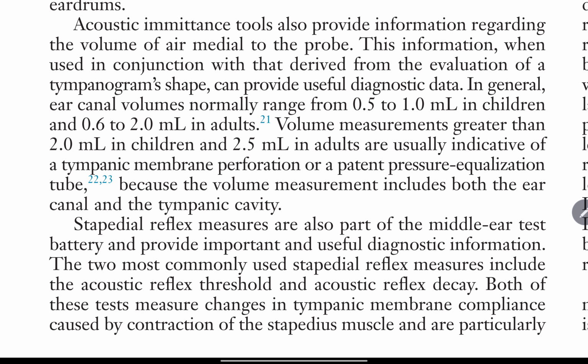Measurements greater than 2 ml in children and 2.5 ml in adults are usually indicative of tympanic membrane perforation or a patent pressure equalization tube, because the volume measurement includes both the ear canal and the tympanic cavity.